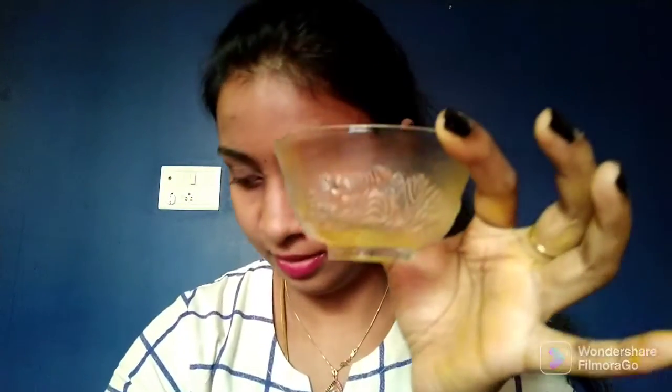Now vinegar. I am adding the vinegar to this empty beaker. Then I will add turmeric to this.